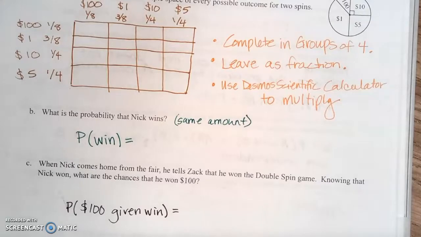In order to add fractions, you need to have what kind of denominators? Same common denominators, right? So if your denominators are different, then you need to make common denominators before you add those fractions, or use Desmos, and it'll kind of calculate it for you.